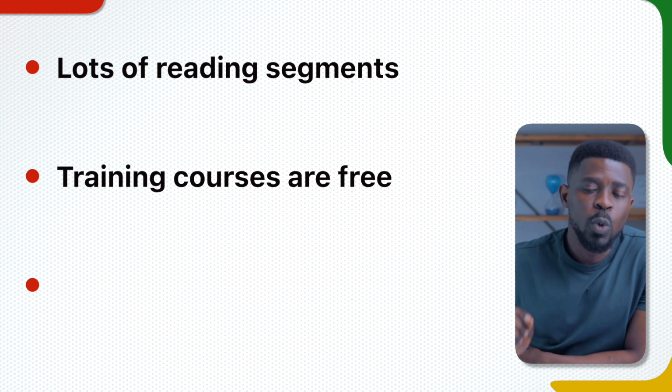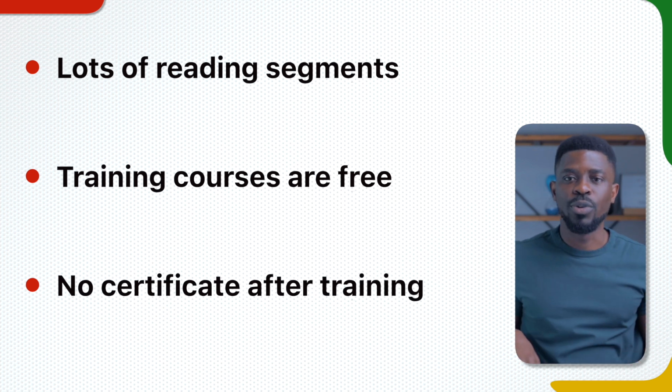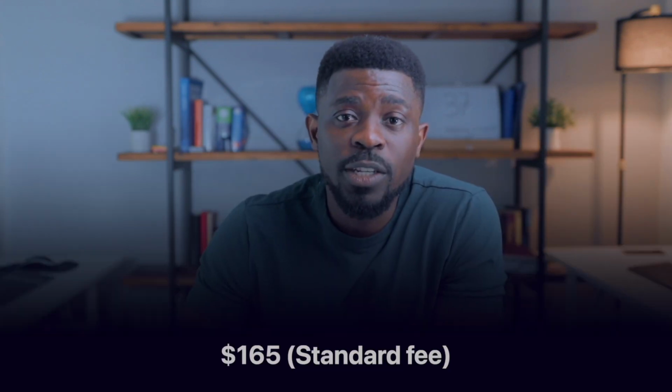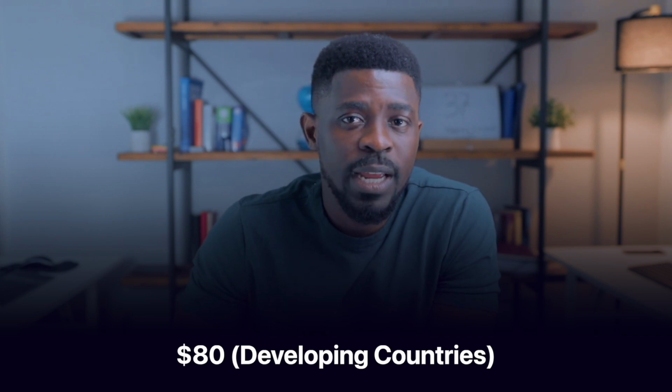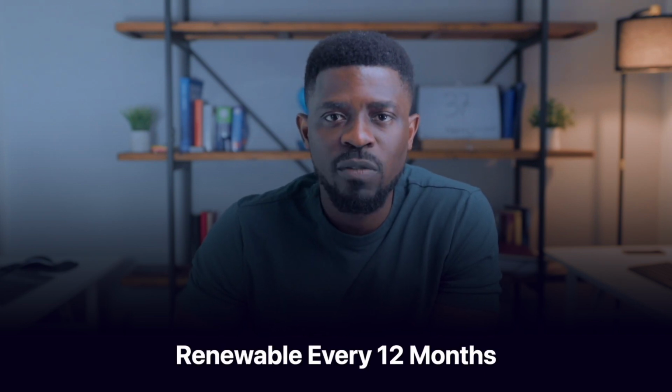Number 3, you will not earn a certificate after taking the training course. A lot of people think that if they take the training courses alone, they will earn the associate certificate. No. The PL-300 exam is what earns you the associate certificate and makes you Microsoft certified. Without the exam, you do not earn a certificate. The exam is $165, or $80 for anyone taking the exam from a developing country, and it is renewable every 12 months.